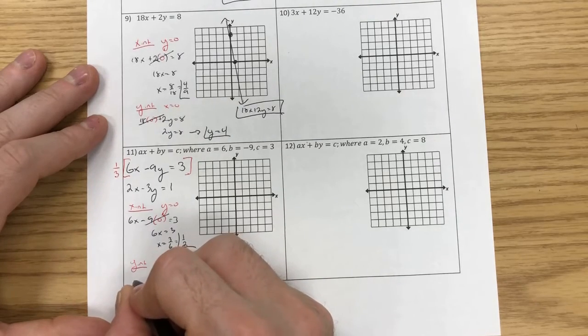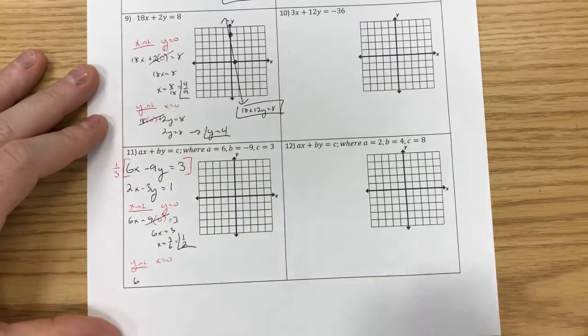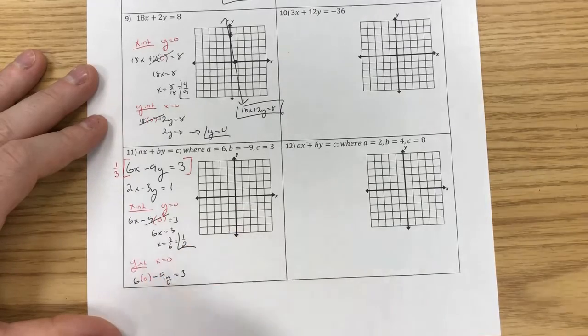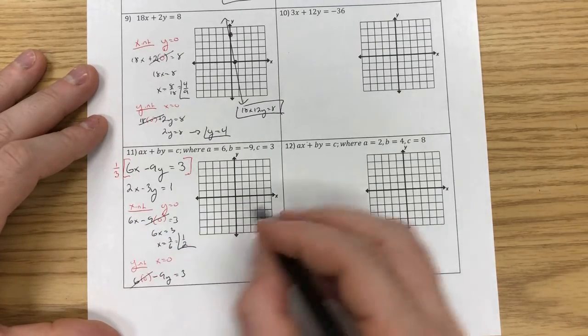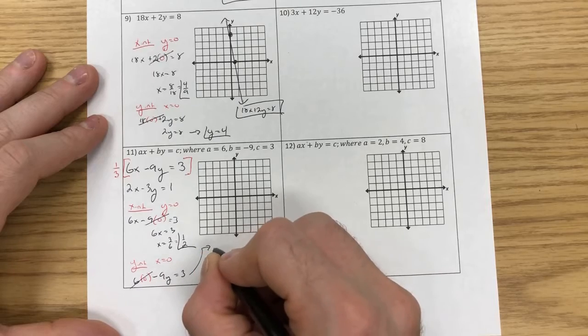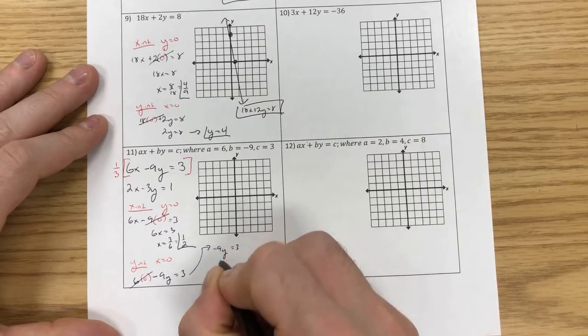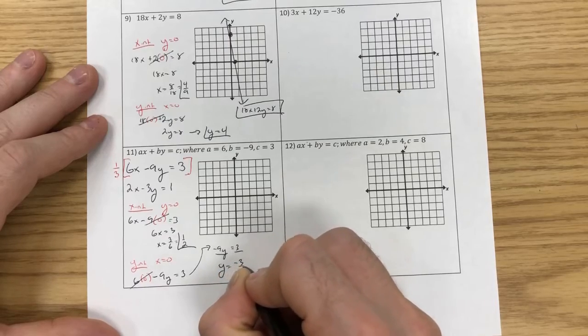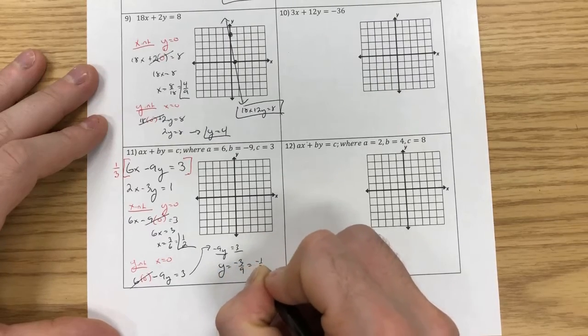So I'm going to plug in 6 times 0 minus 9y equals 3. That's going to cancel out. So I'm left with -9y equals 3. And if I divide those both out, I have y equals -3/9, or -1/3.